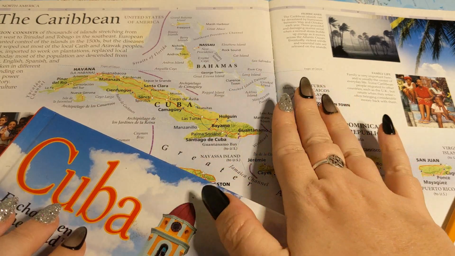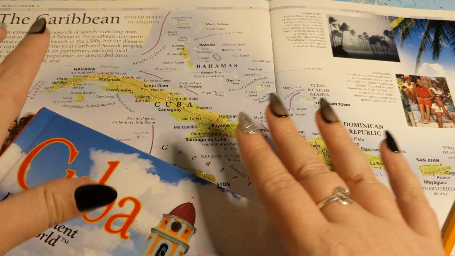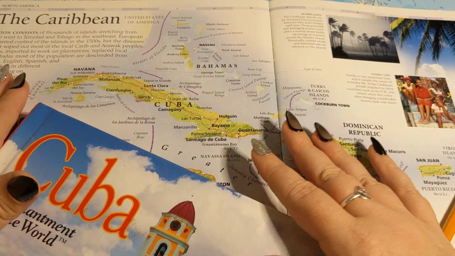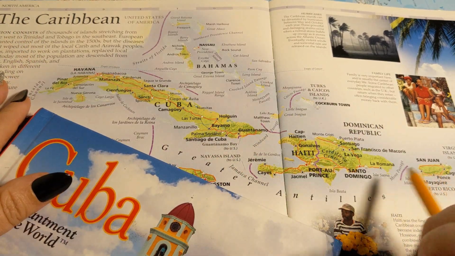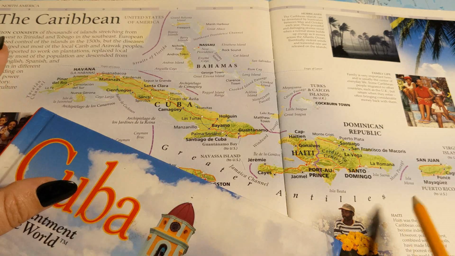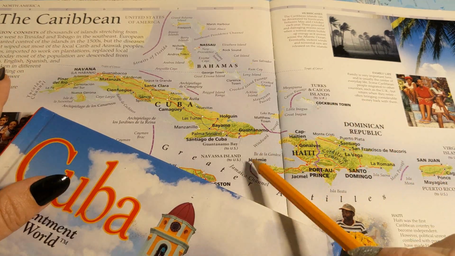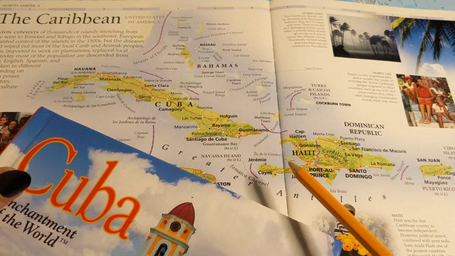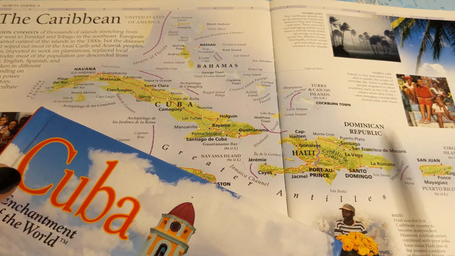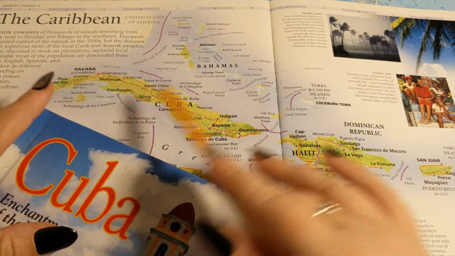Cuba, as you can see, is an island in the Caribbean. It is the largest island in the Caribbean. It is part of a little area known as the Greater Antilles, which consists of Cuba and Hispaniola, among other islands around here.